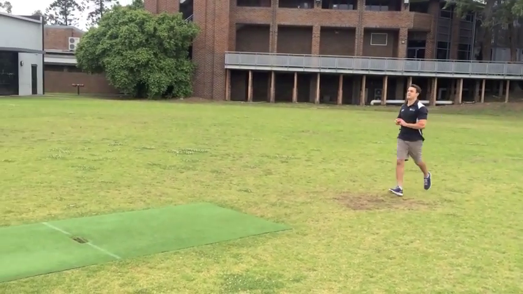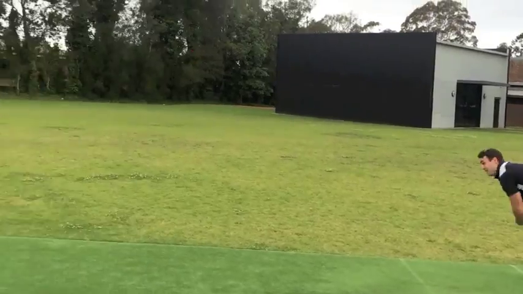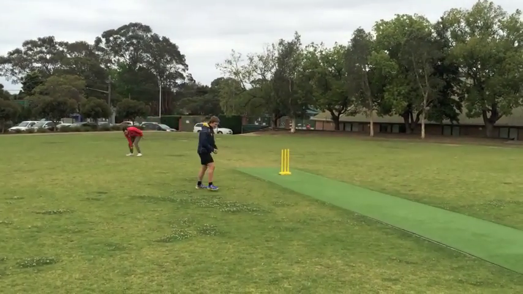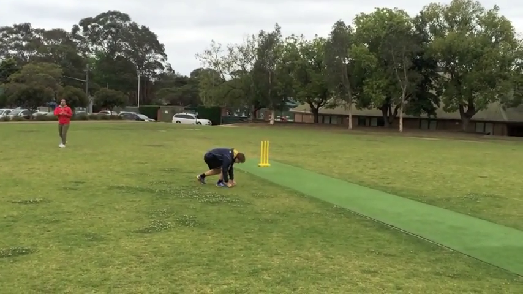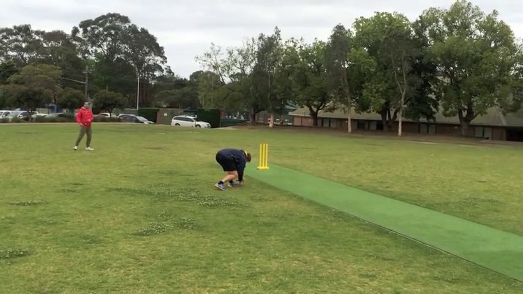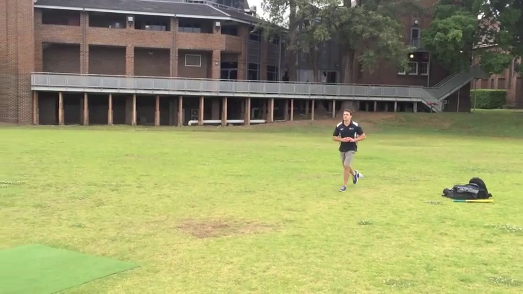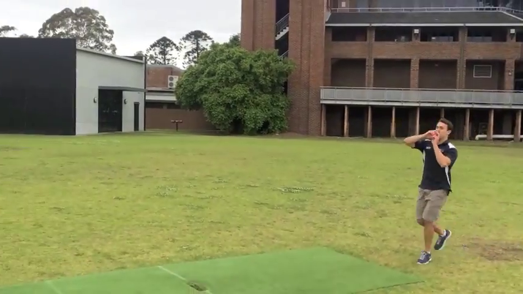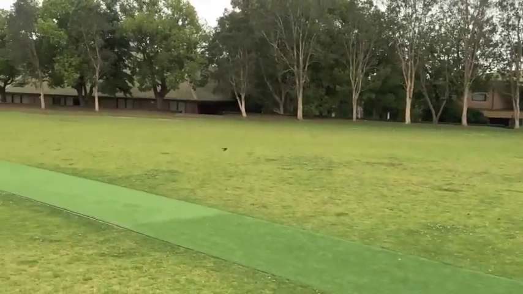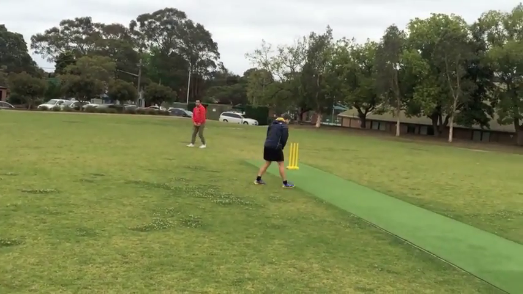To gauge Max's progress throughout the program, he was required to bowl 48 deliveries per week, and after each delivery was bowled, a measurement was taken to identify how far away from the target he was, and how many targets that he hit each week. Deliveries that were over 1 metre away from the target were noted as being 1 metre away, as this was the maximum distance recorded.